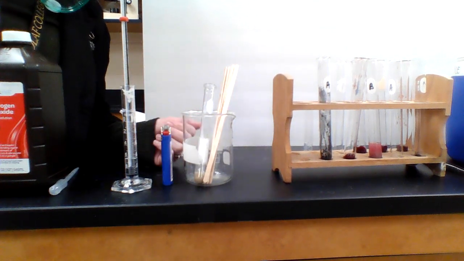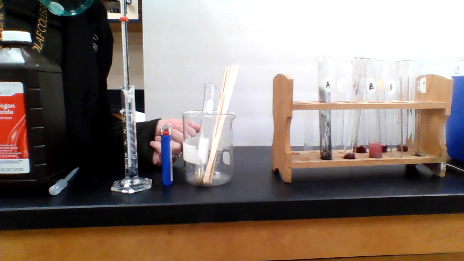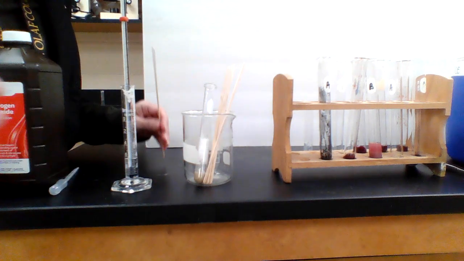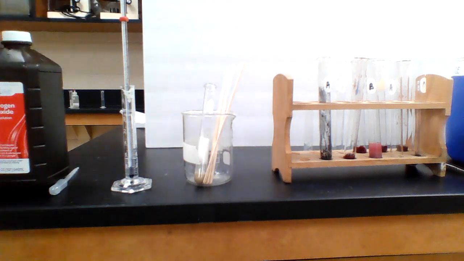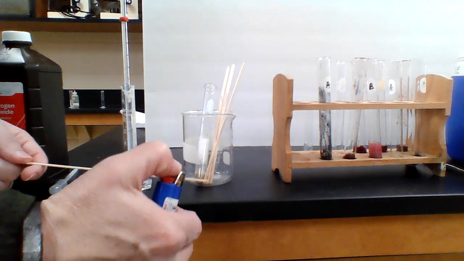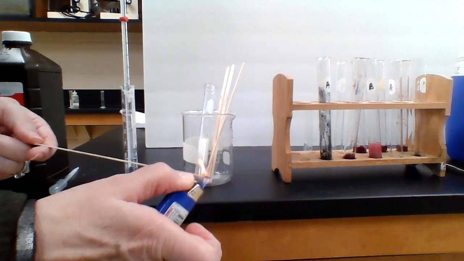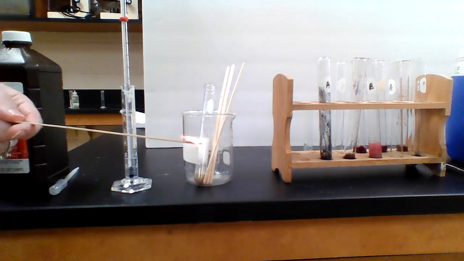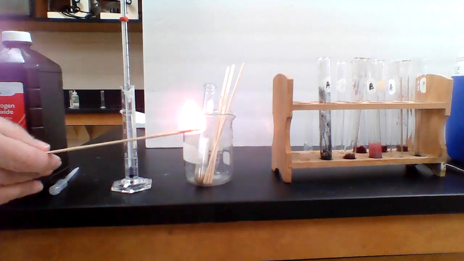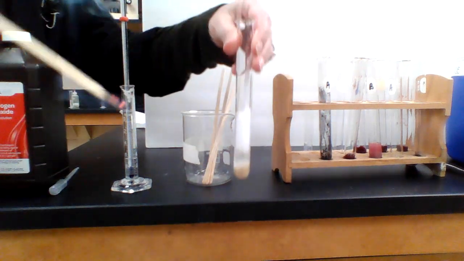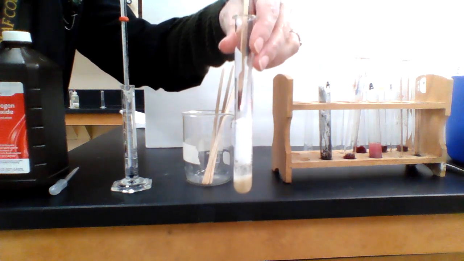So for the after temperature, we're going to go ahead and say that the after temperature was 26 degrees also. Now I'm going to do the splint test. Let's see if I can get this lit. So this is how we do the splint test. All right, so I'm going to blow this out, and I'll show you what is not supposed to happen, but it will happen when I put it in there.